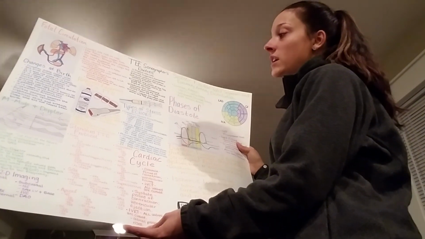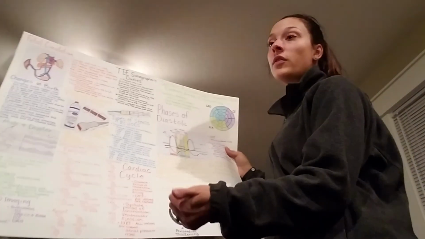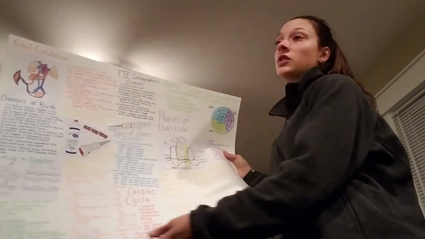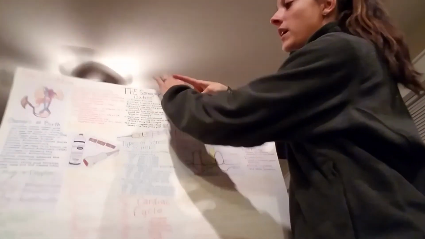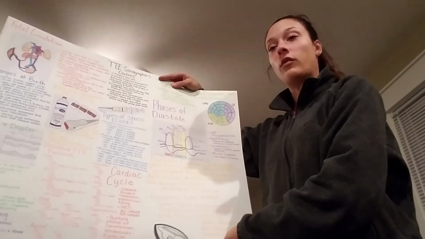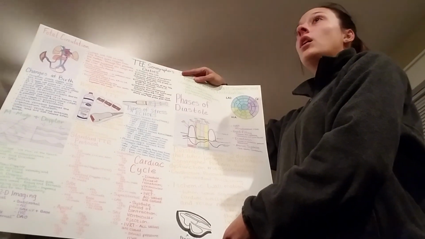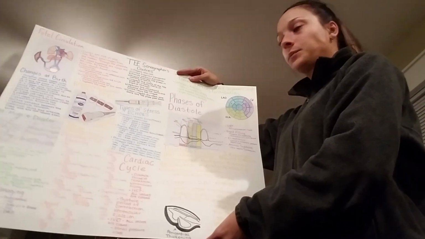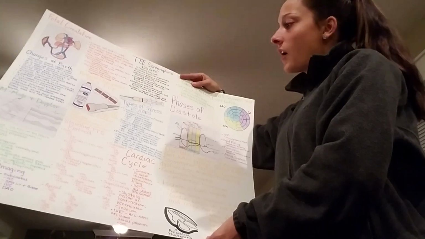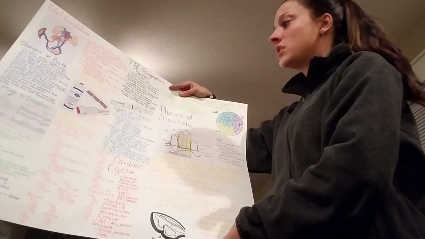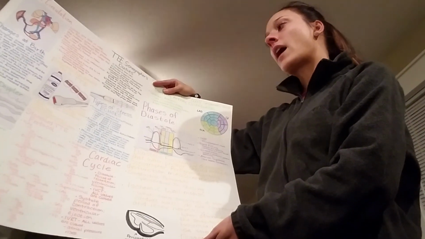Next, we have types of stress echoes. There's the treadmill, there's the bike, and then there's the pharmacological. With the pharmacological, you're going to be getting an injection at different intervals instead of exercise. And this is usually dopamine.